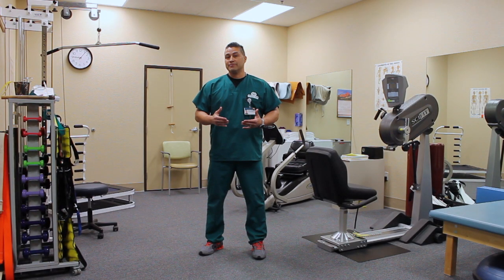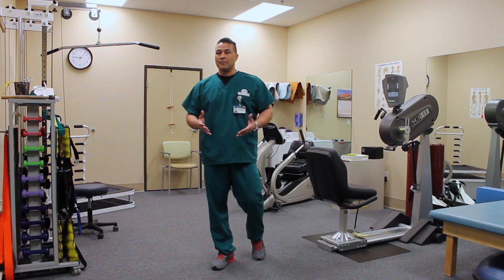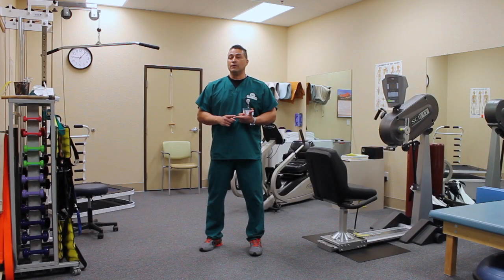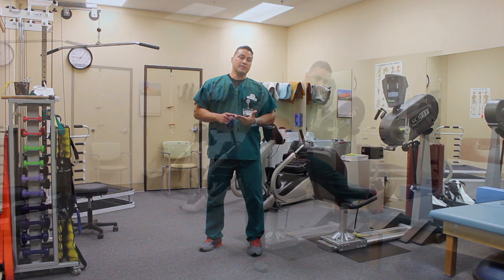Unfortunately, recent research has determined that static stretching may not be the best stretch to perform. The reason why: it can decrease muscle strength, it can reduce or delay reaction time, it can also reduce balance, and it can reduce mental alertness.